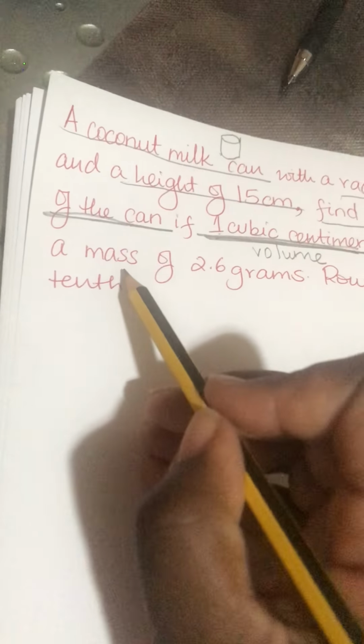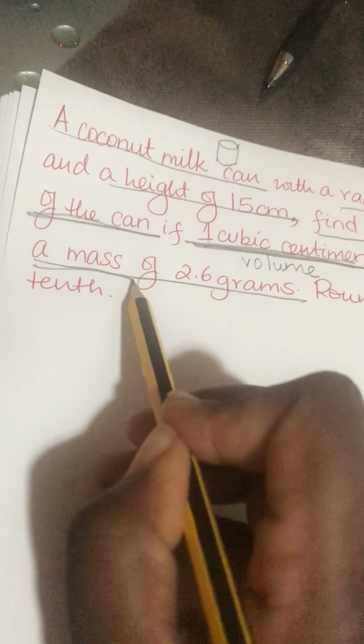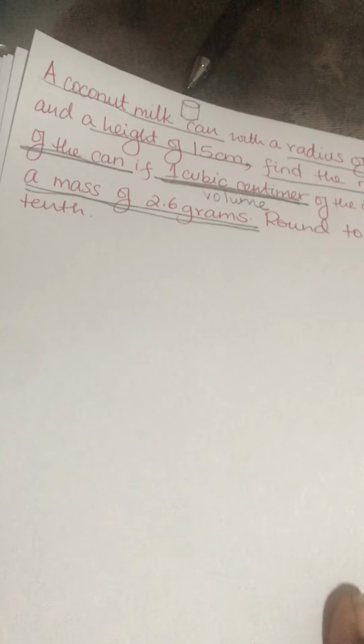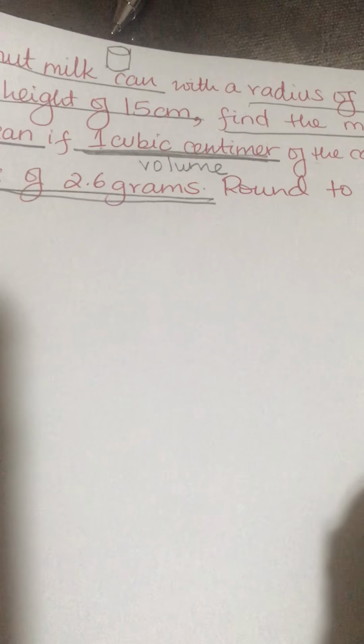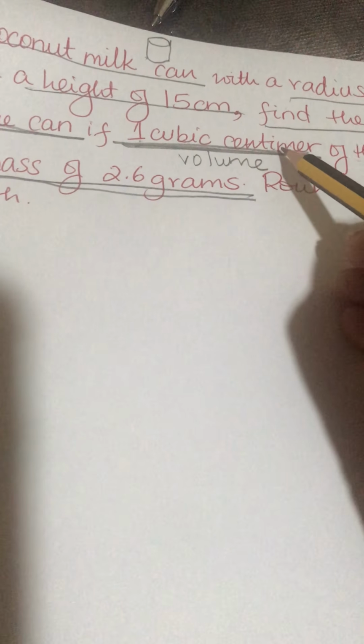So if 1 cubic centimeter of the can has a mass of 2.6 grams. So I don't know the mass of the can, but I know that every 1 cubic centimeter is 2.6 grams.